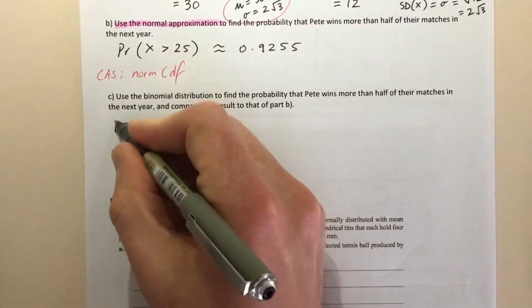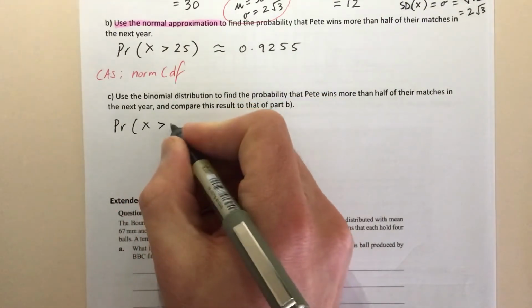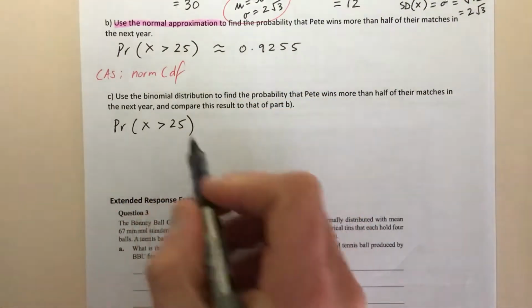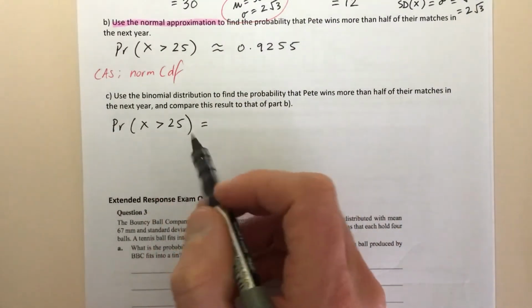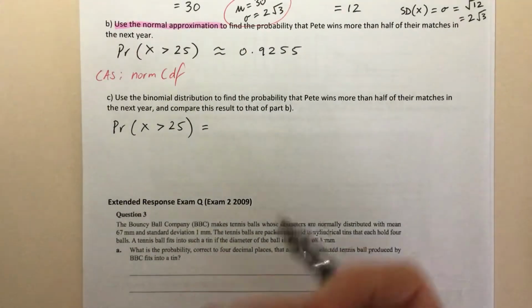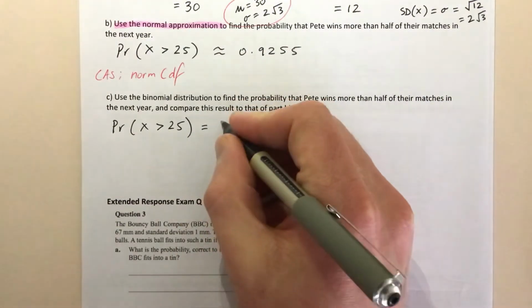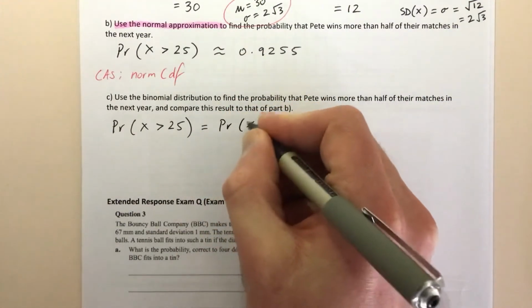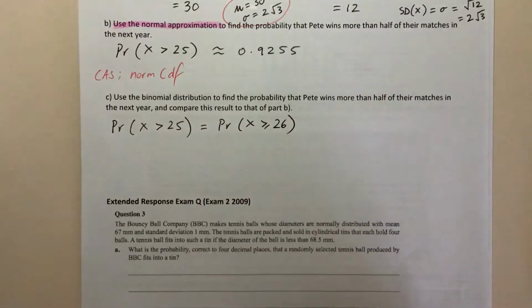So if we were treating this as a binomial distribution, which is really what it is, then we would say the probability that X is greater than 25. Remember that with binomials, we can only have whole number results, right? So he can only win 25 games or 26 games. He can't win like 25.2 games. So really this is the same as saying it's the probability that he wins 26 or more games.